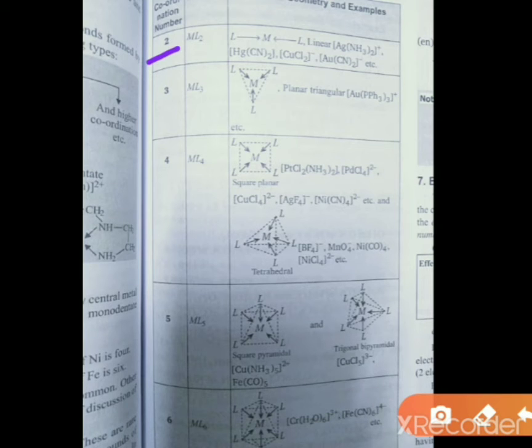Students, there is one more thing which you should know. Suppose there is a coordination number of 2, you can identify its geometry. For coordination number 2, the geometry will be linear. The metal will be at the center and the two ligands will approach linearly. In case of coordination number 3, the geometry will be trigonal planar. The metal atom will be in the center, and you can see the triangular planar geometry. In case of coordination number 4, two types of geometries are available, square planar and tetrahedral.